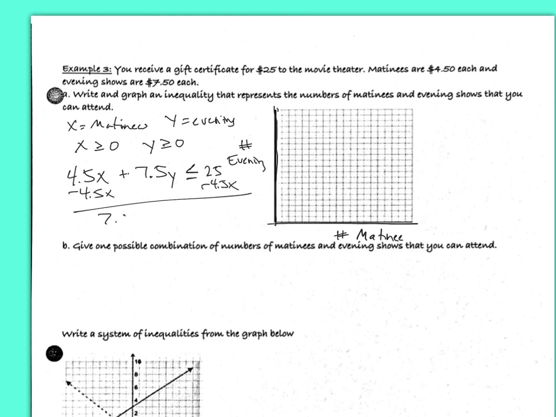So we get 7.5y is less than or equal to 25 minus 4.5x, and then divide everything by 7.5. So I'm going to come over here. y is less than or equal to, this is not nice. This is 3.3 repeating. When you put that in the calculator, you want your slope as a fraction.